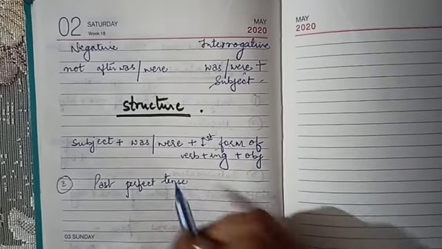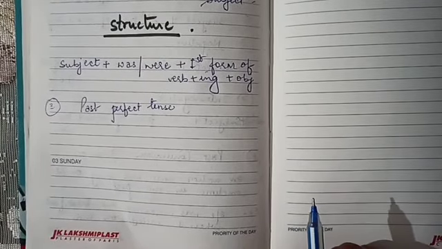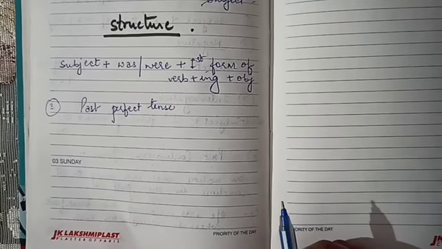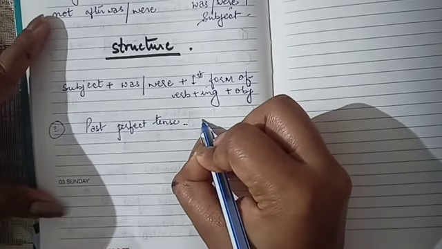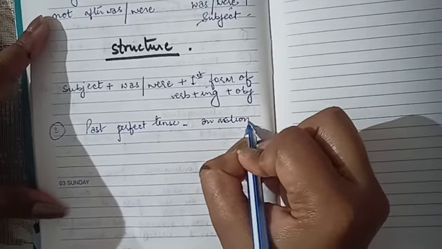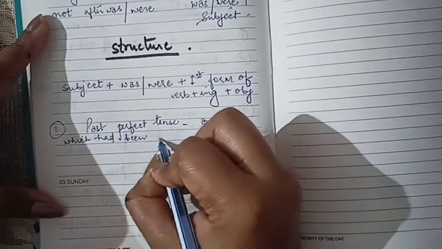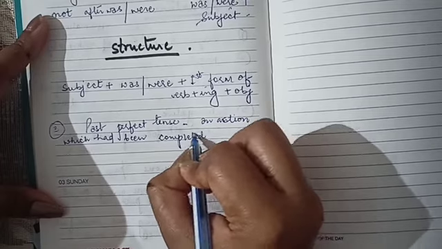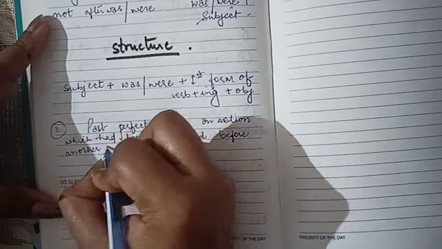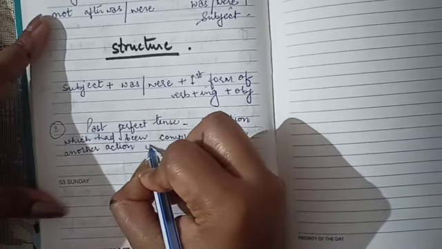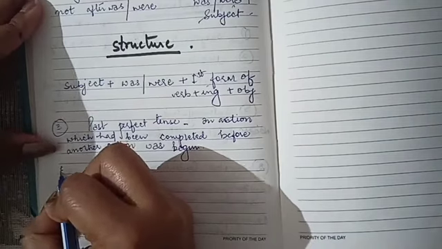Past perfect tense. What is past perfect tense? Past perfect tense denotes an action which had been completed before another action was begun. I'll just write it down here. It denotes an action which had been completed before another action was begun. You will understand in a better way when we write an example.